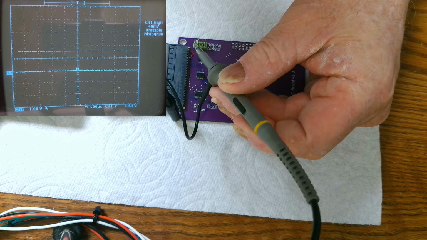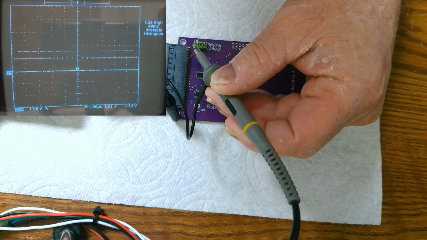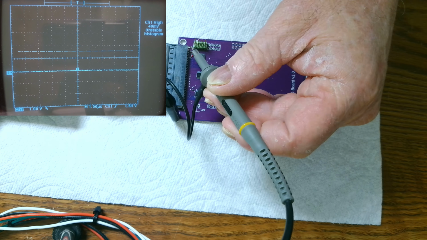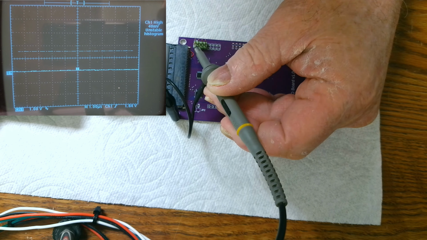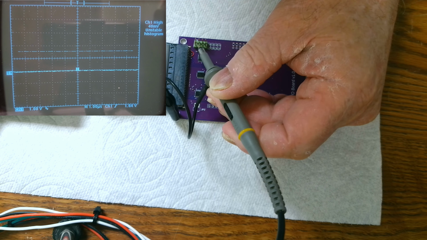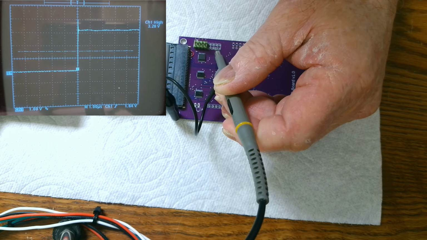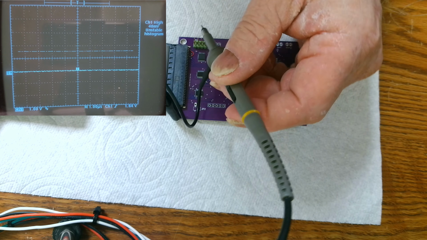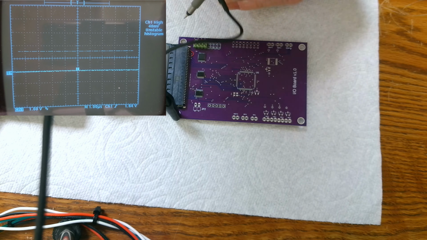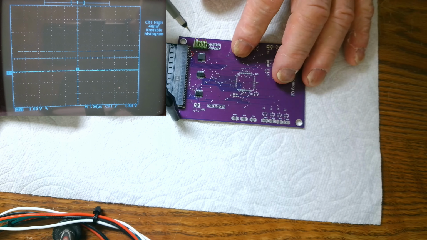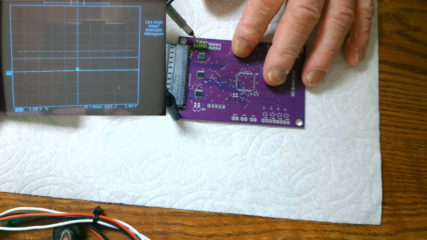All right, so we are at address 0. So A0 here on our pin should be low, and it is. So then all the next ones should be high. All right, pick a random one. It's high. All right, so we're good there. So let's come sneak back around to our problem pins. See what that's at.